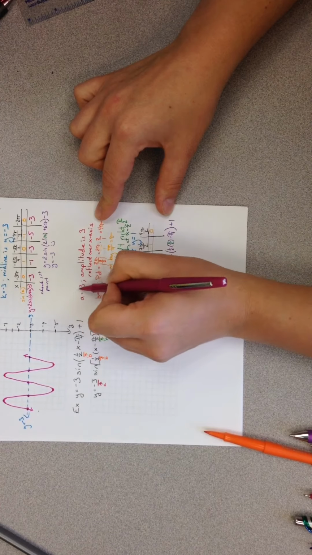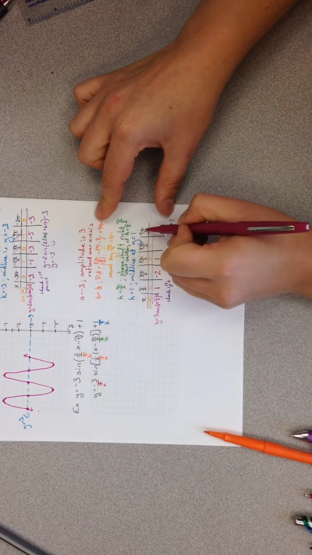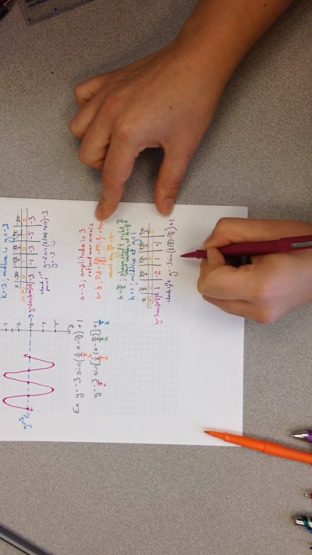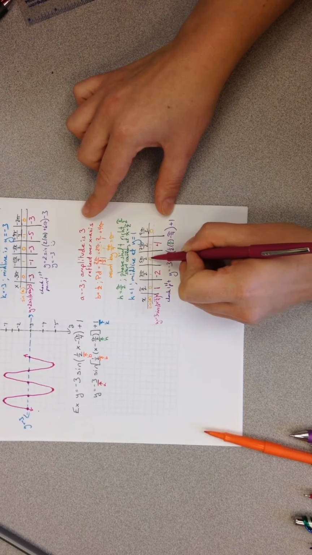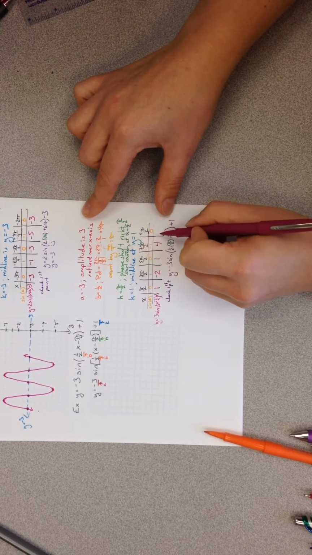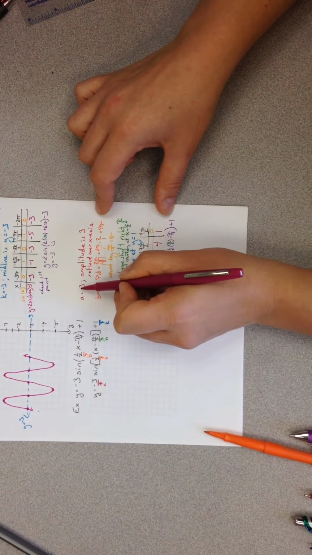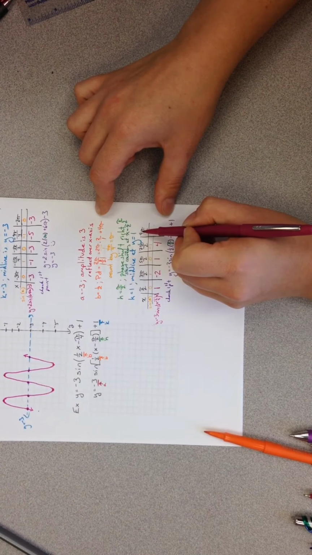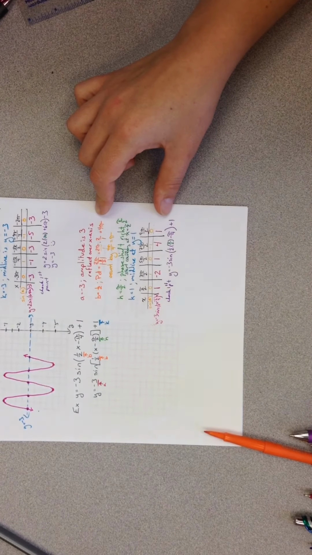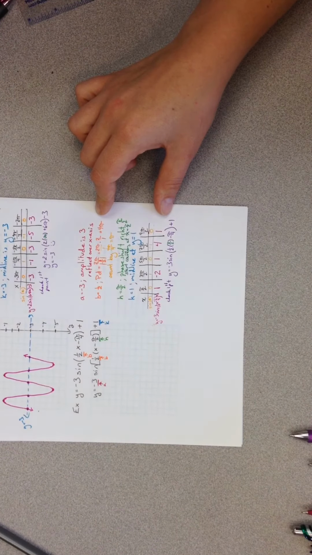Negative 1 times negative 3 is 3, plus 1 is 4. Also, if we're at the midline, we're going to go up 3 and then back down to the midline of 1, which algebraically 0 times negative 3 is 0, plus 1 is 1. Those are our points. Go ahead and pause the video for 2 minutes and try to graph, and we'll be back.